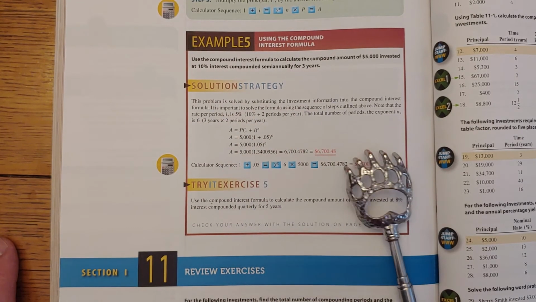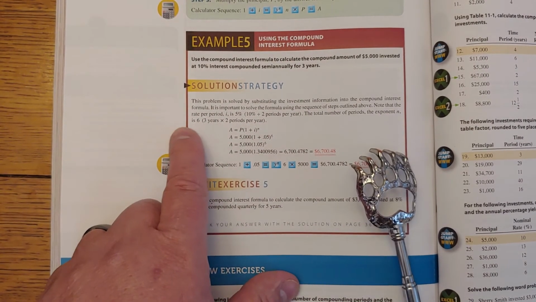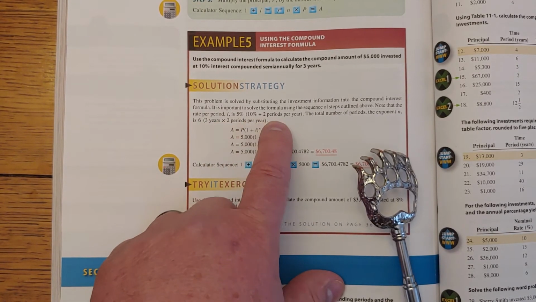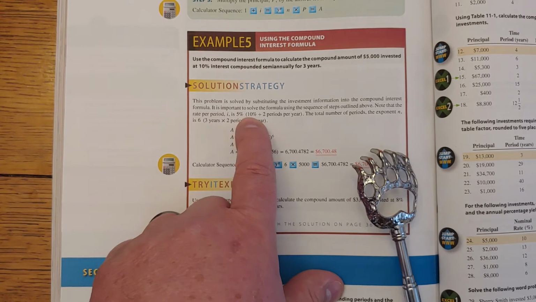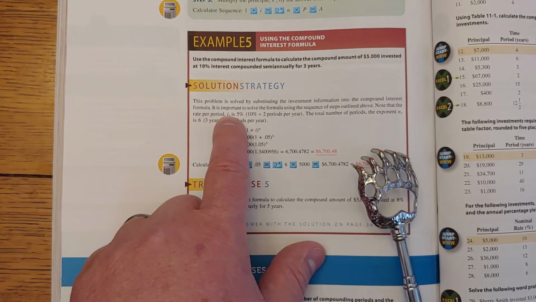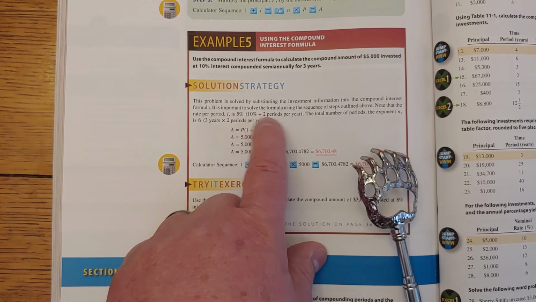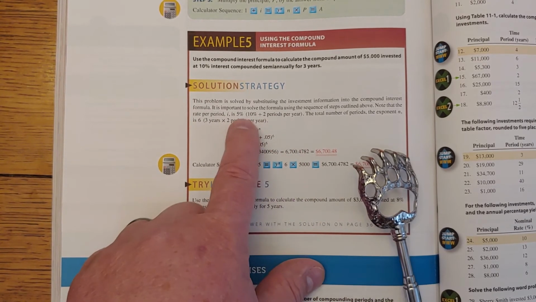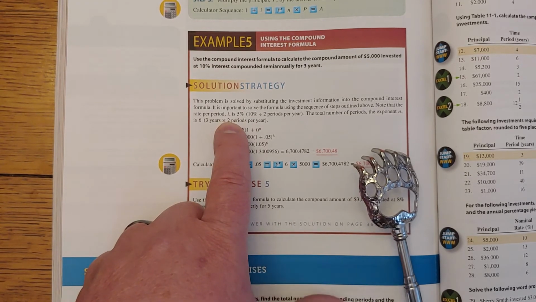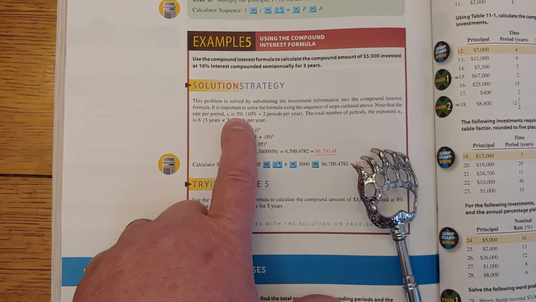As we figure that out, we know that if it's twice per year, semi-annually, and 10% interest per year, then the interest, lowercase i, 10% divided by 2, would give us 5%. So my i in the formula, in this case, is 5%.